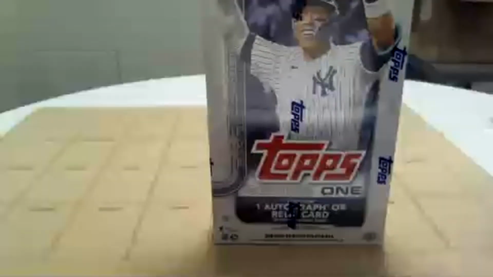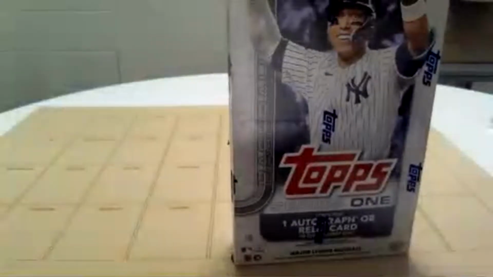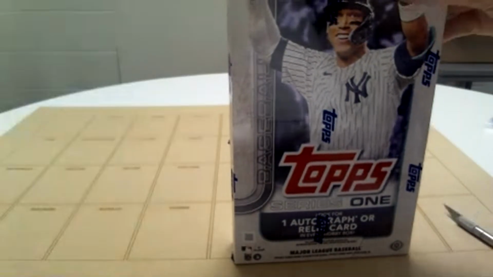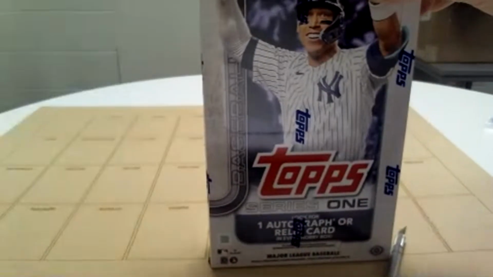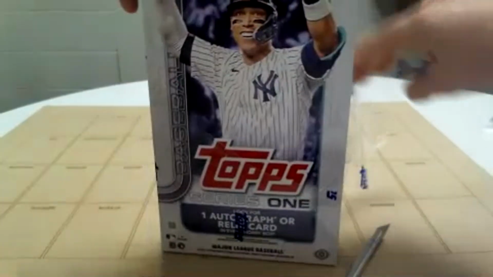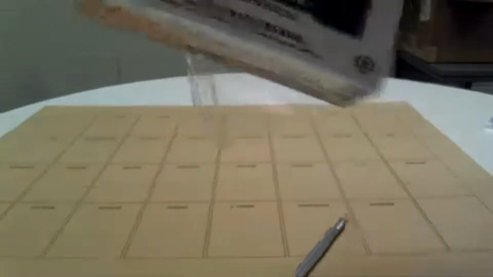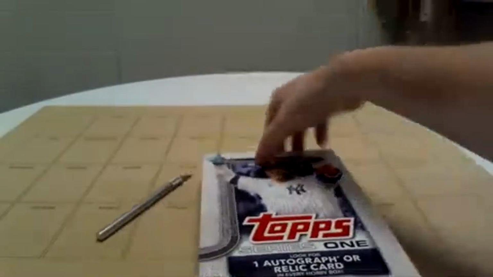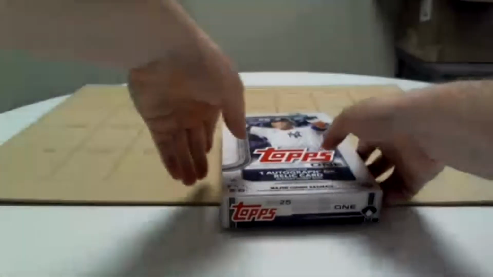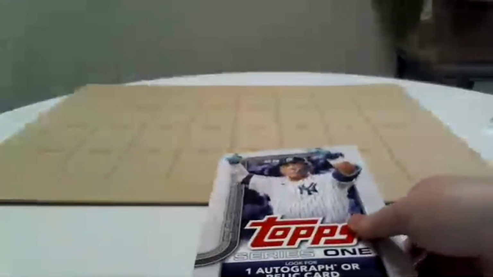Oh wait, let me grab my little knife. All right, let's get started. I'm gonna push this back a little bit. Discord people, can you see that? Can you see the box? Okay.